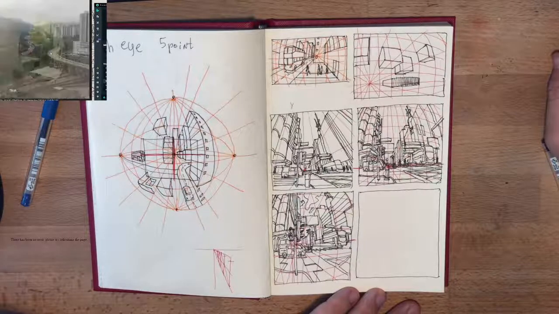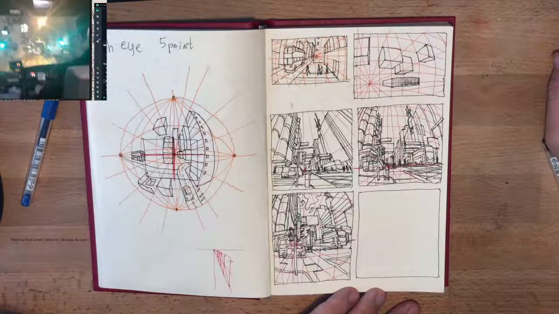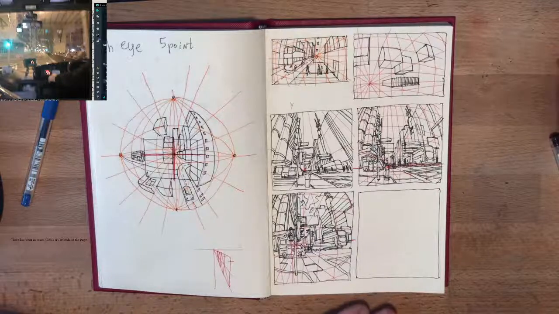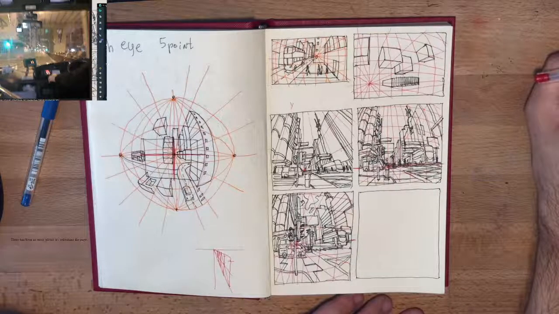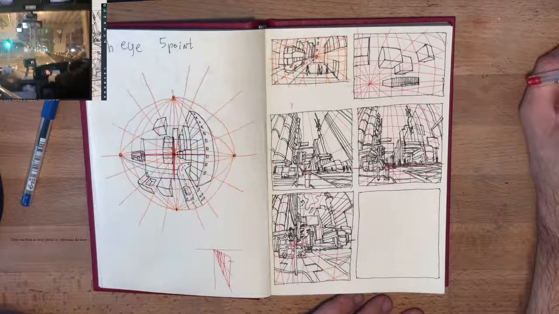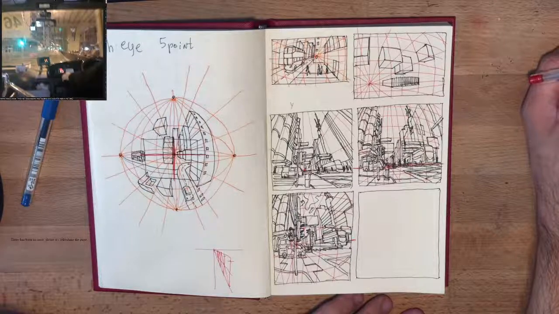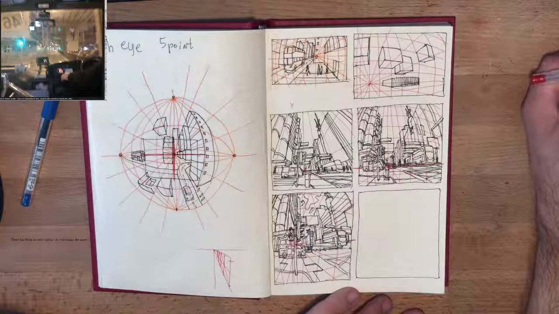I use this for my pictures. Okay, let's draw this view from a minibus, from a local bus.